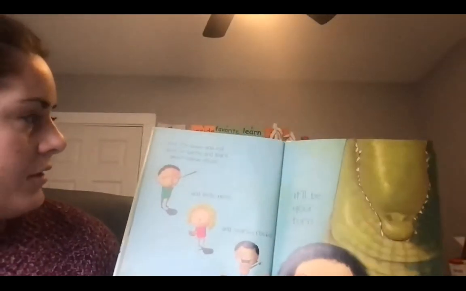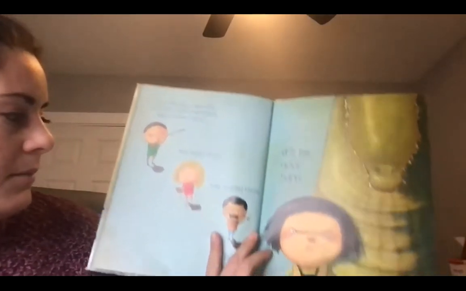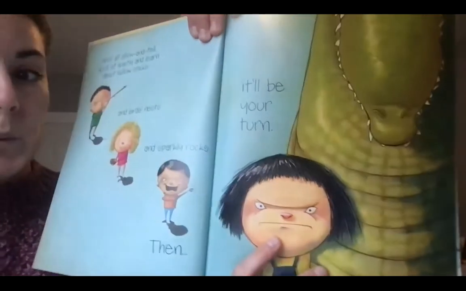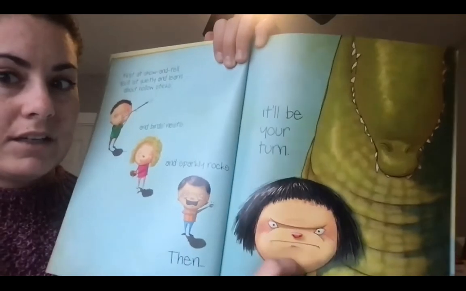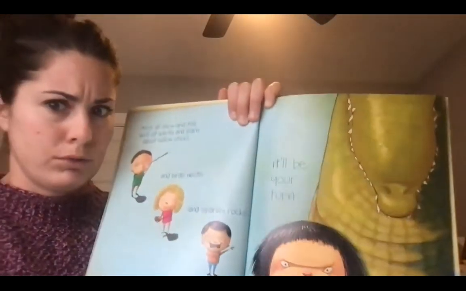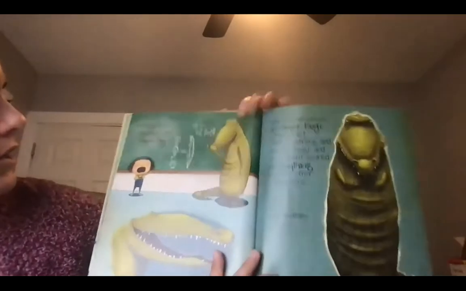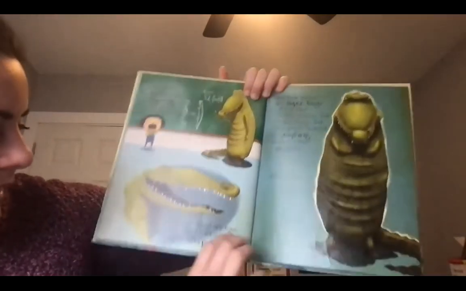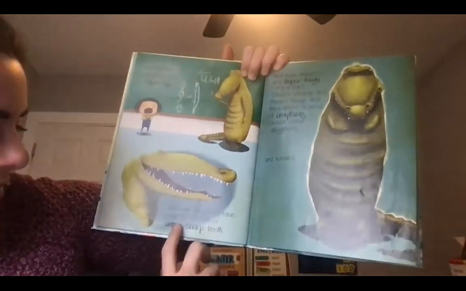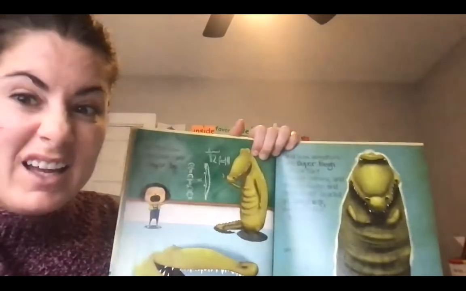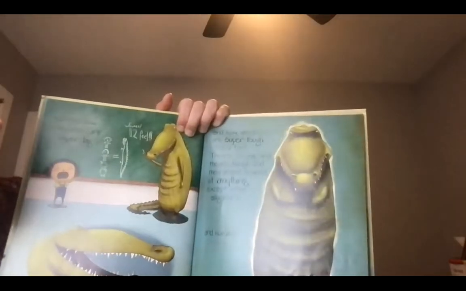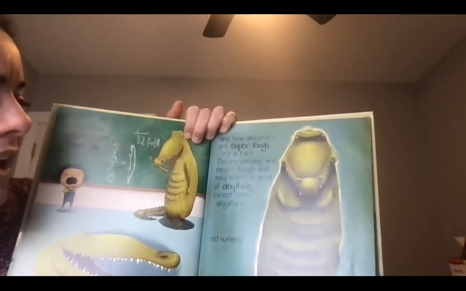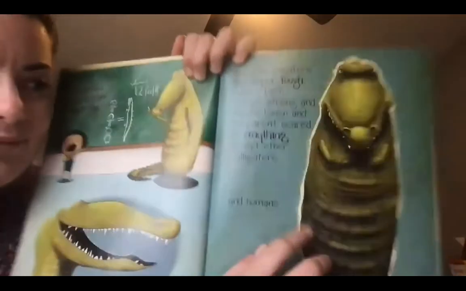First, at show and tell, you'll sit quietly and learn about sticks and birds' nests and sparkly rocks. Then it'll be your turn. Oh, she's not happy right there, right? I can tell this because I'm looking at her face and she's grumpy. You'll tell how alligators are super big. Wowie wow, 12 feet. And how alligators have over 74 super sharp teeth. That's a lot of teeth. And how alligators are super tough. In fact, they're strong and they're tough and they aren't scared of anything except other alligators and humans.